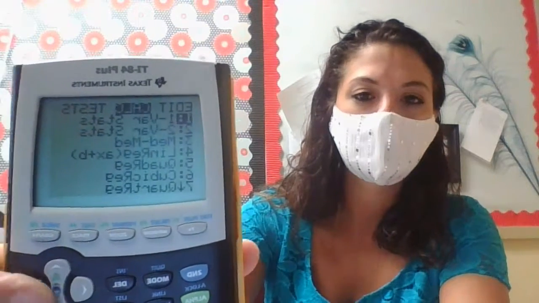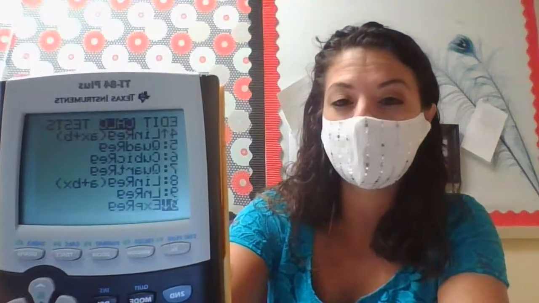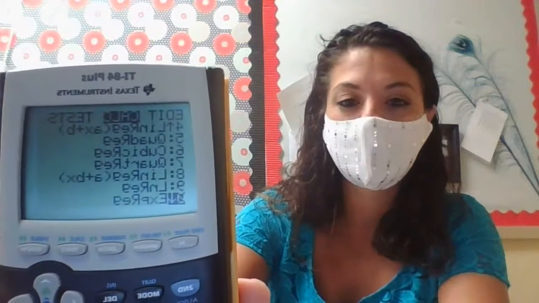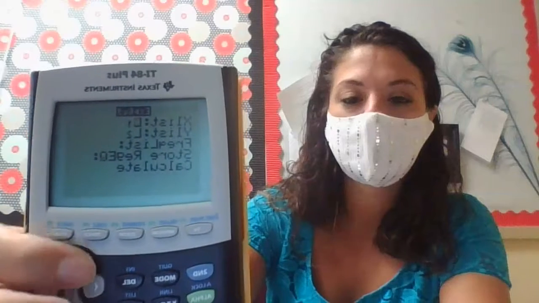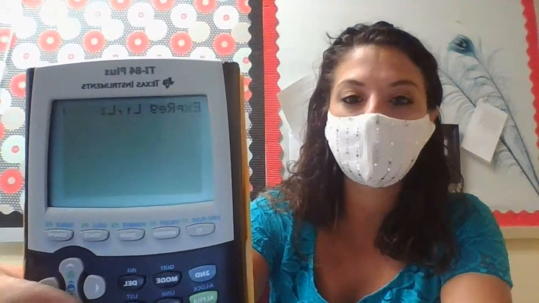So in order to find exponential regression, you enter your data in the stat and edit. Then go back to your home screen, hit stat, arrow to the right over to calc. And then you're going to go down to option number 0, which is exponential regression. Hit enter. You want L1 and L2 to be in your list. Go to calculate.